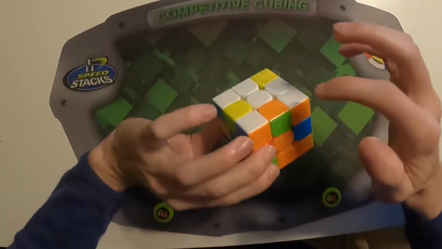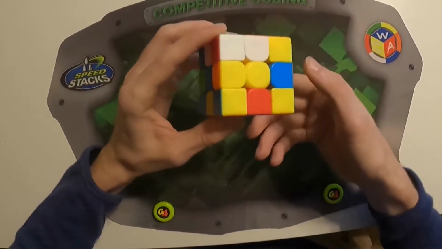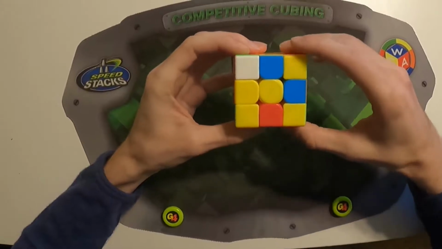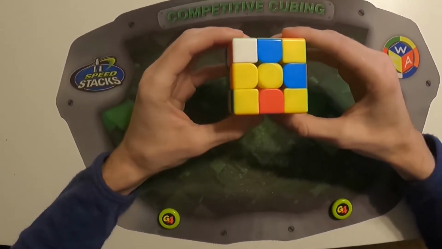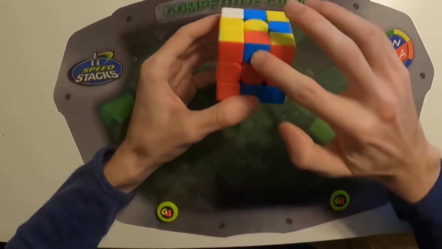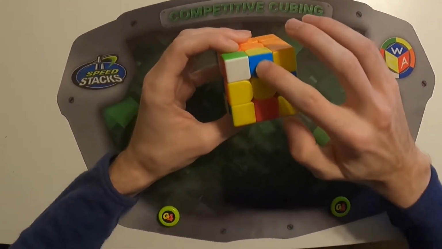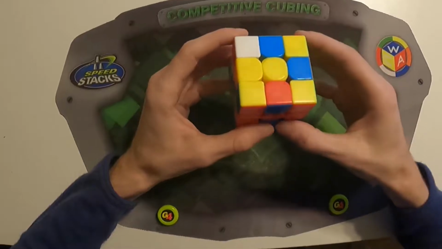And then we have buffer to here to here. And now we've hit the UL piece, so we're going to weak swap the UL piece to UF. So we have here to here to here. And I'm going to the side because the piece is misoriented and I have a side color in my buffer.